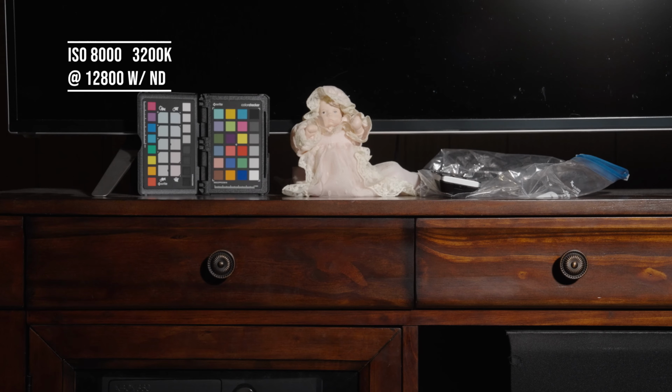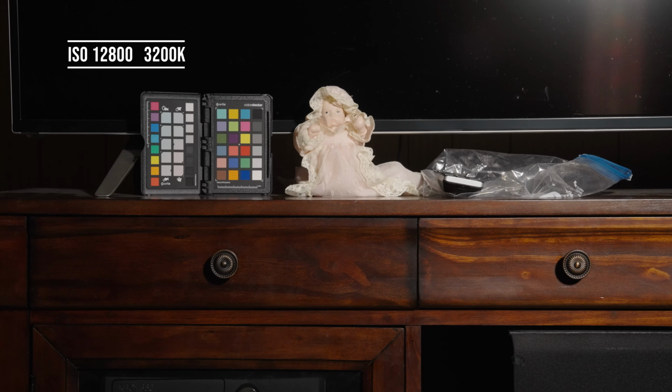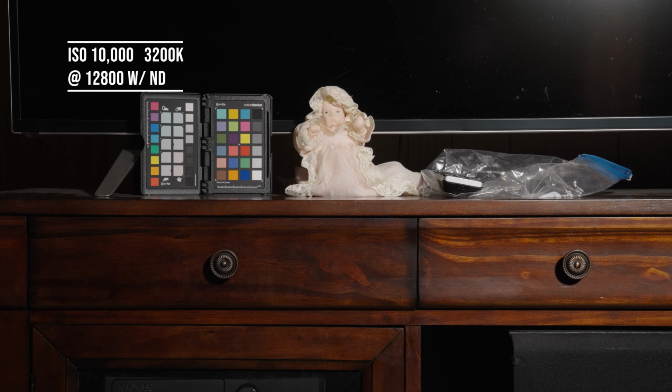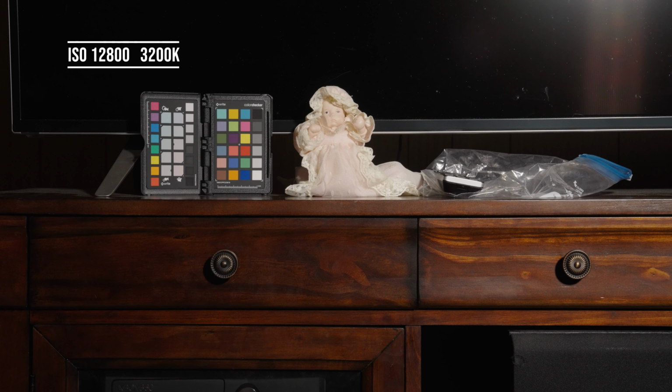So it's 12,800 at 3200 Kelvin. There you go, there's a reference shot for 3200 Kelvin, 12,800. So it's 10,000 at 3200 Kelvin. So it's 12,800 and 3200. There you go, there's a reference shot for 3200 Kelvin, 12,800.